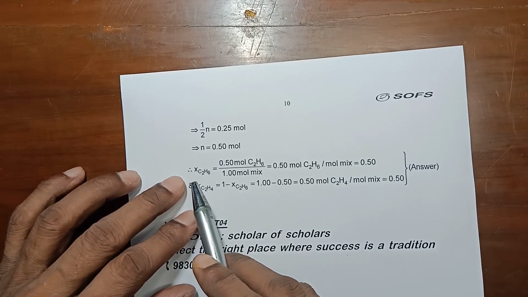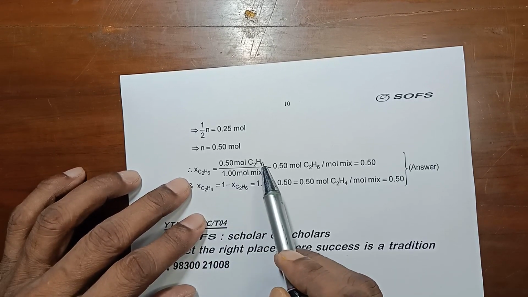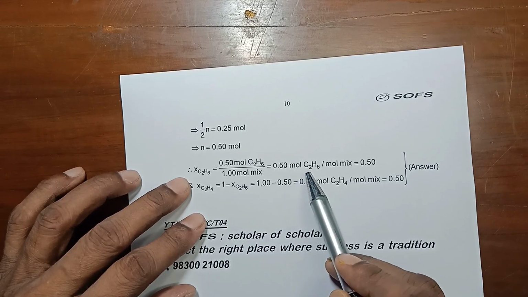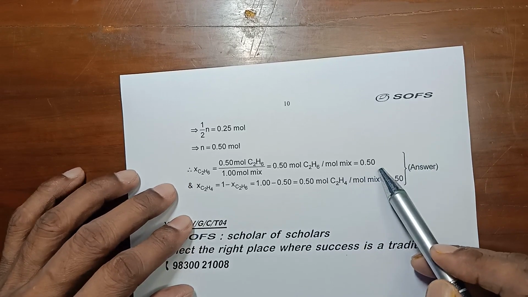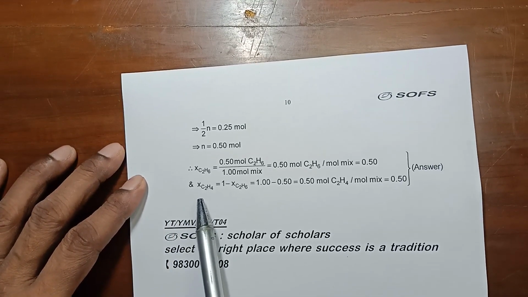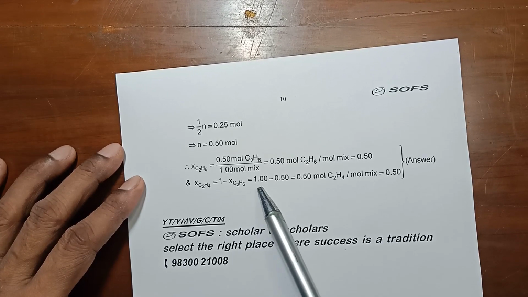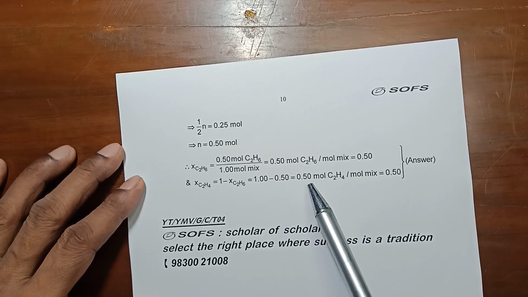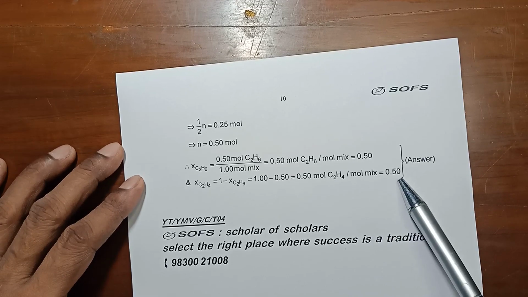Now we can calculate the mole fraction. Mole fraction of C2H6 is 0.5 mole C2H6 by 1 mole mixture, so 0.50 mole C2H6 per mole mixture, or simply 0.50. Similarly, the mole fraction of C2H4 is 1 minus that of C2H6. So 1.00 minus 0.50 is equal to 0.50 mole C2H4 per mole mixture, or simply 0.50.